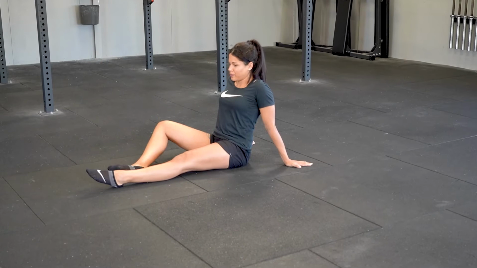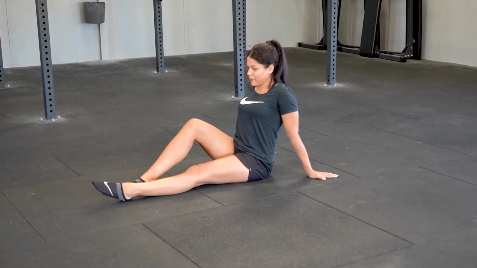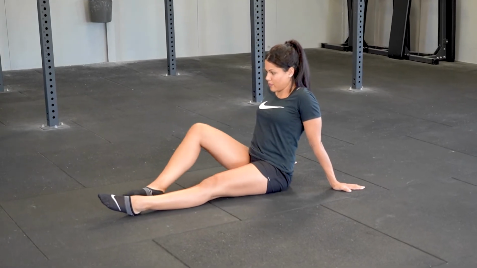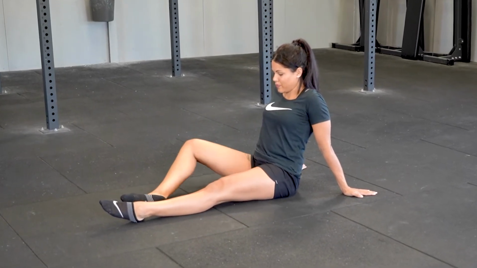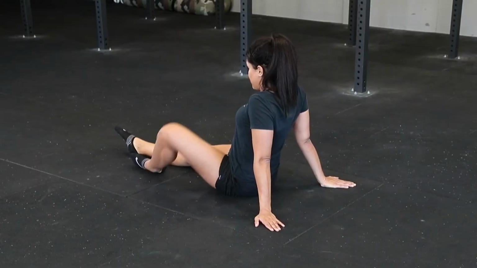Hi guys, we've been asked to develop a video to show you how to increase the range of movement of the hip. So Des is going to just show us a sequence. So here we've got hip abduction. With abduction we're using the glute medius, glute minimus and the tensor fascia lata muscles.